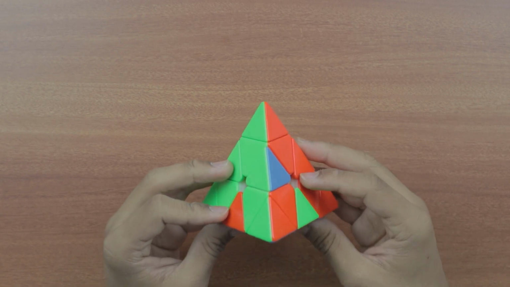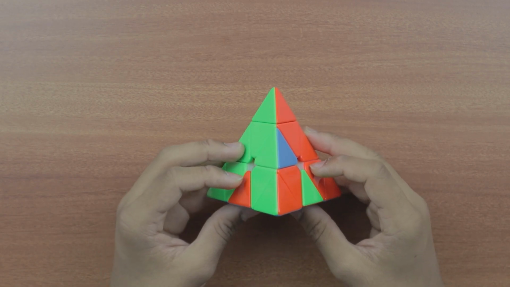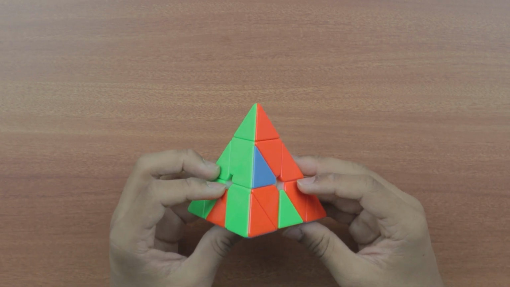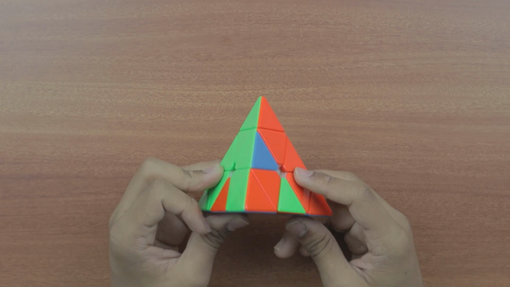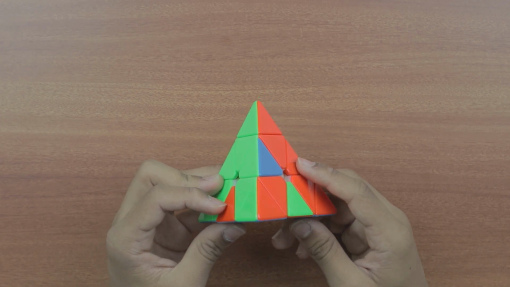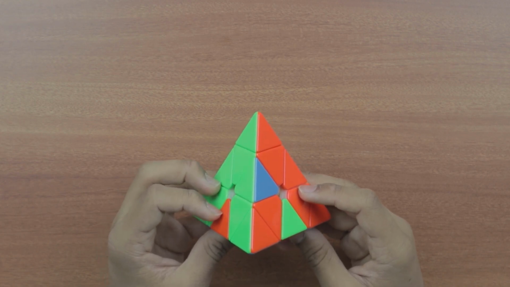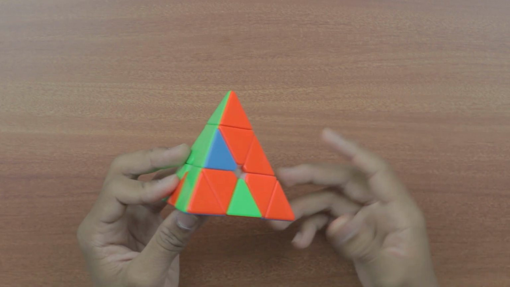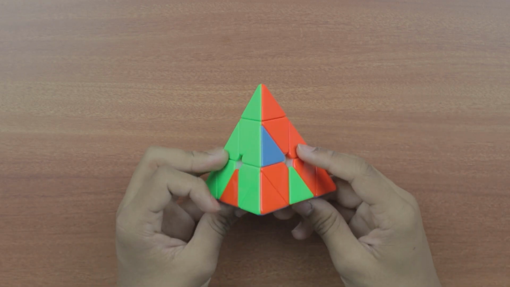The first I'm going to be talking about is this. So here we're specifically going to be talking about different solutions. Knowing different solutions for the same case is good because you can execute it from multiple angles, and executing it from multiple angles is really what helps you maintain fluidity in the solve and avoid cube rotations or puzzle rotations, which is especially useful in fast events like 2x2 and Pyraminx.